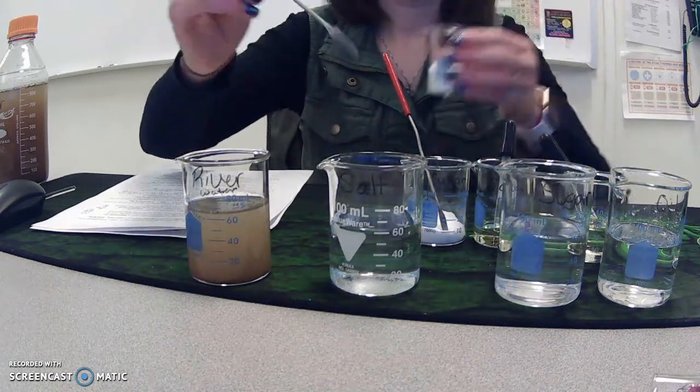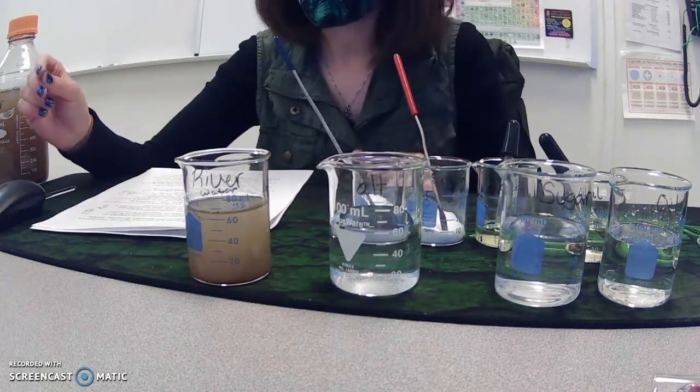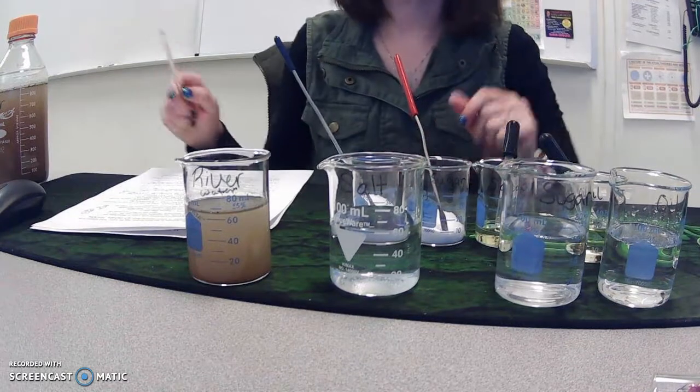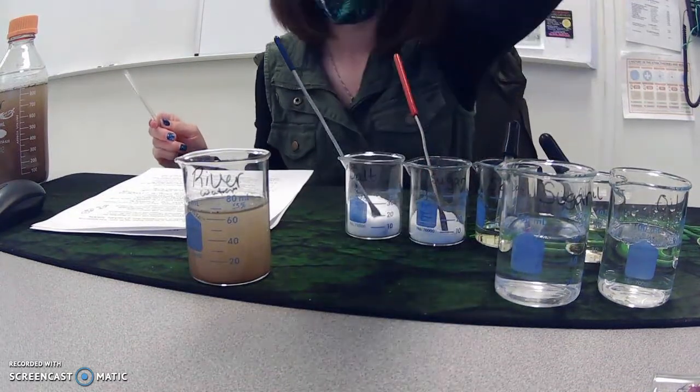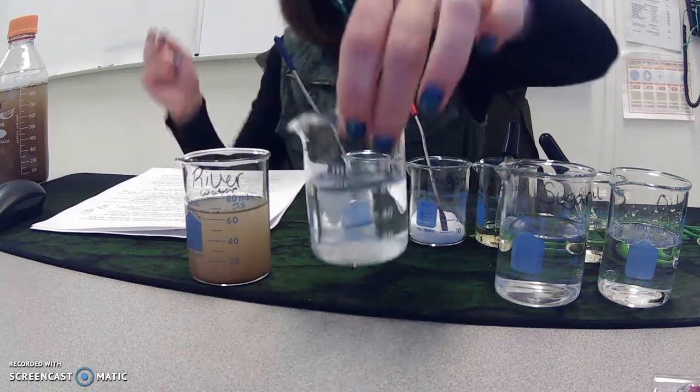You can see some at the bottom right now. And then we're going to stir it with our glass stirring rod. So here it is unstirred, kind of a little translucent. It's gone away some already.